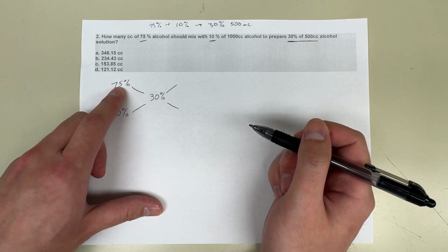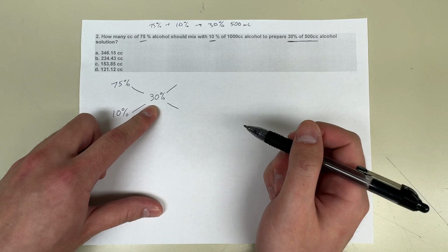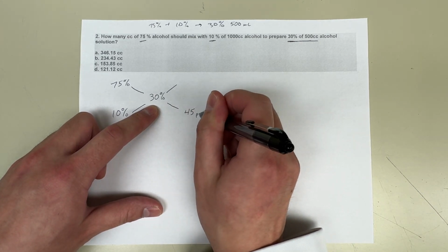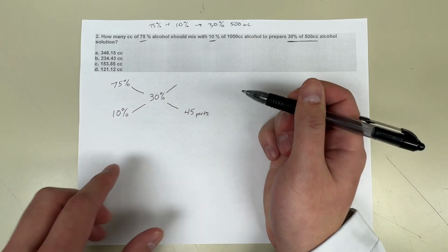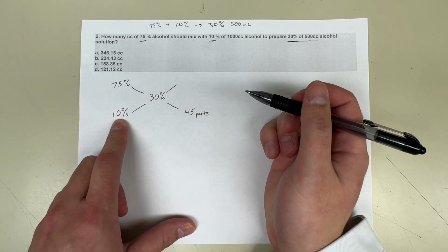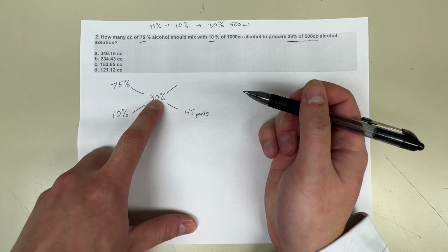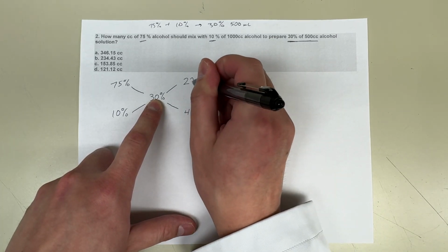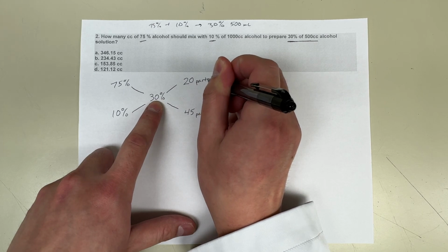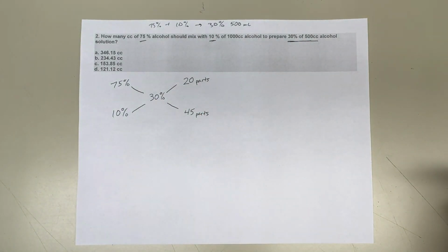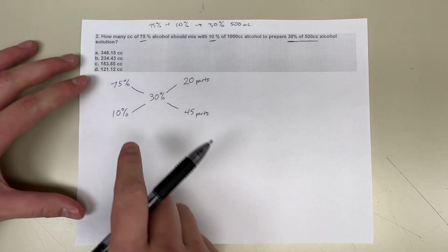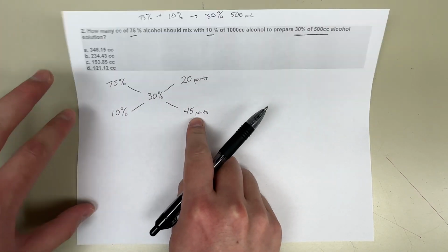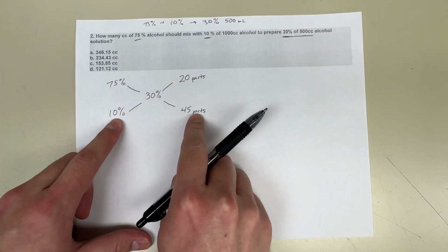Then I just subtract through the following lines. So 75% minus 30%, that equals 45, and your answer is going to be in parts. Then I got a 10%, follow the line to minus 30, and you're always going to take the absolute value, whatever the positive number is, so 20. So your answer is going to be 20 parts. Then you want to match these up. So it's 20 parts of the 75%, and for the bottom half, it's 45 parts of the 10%.